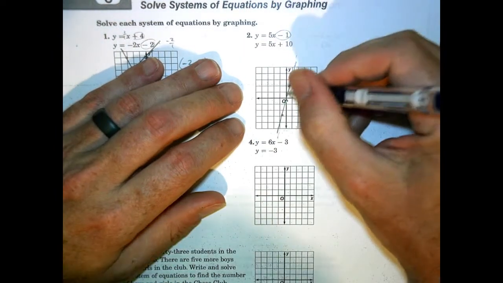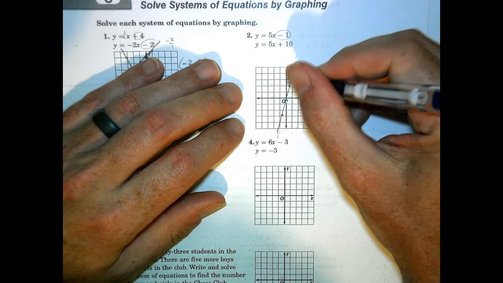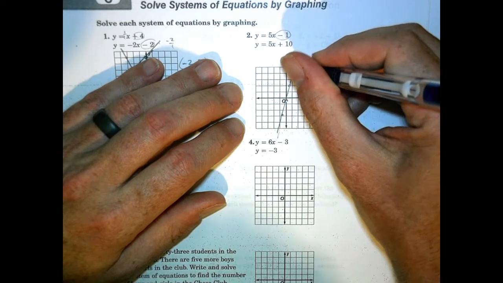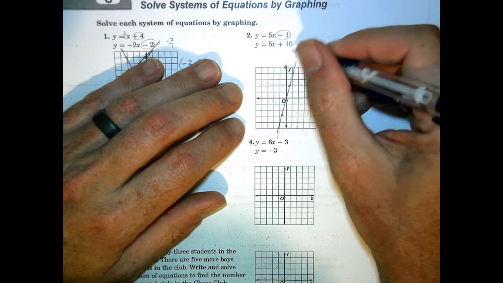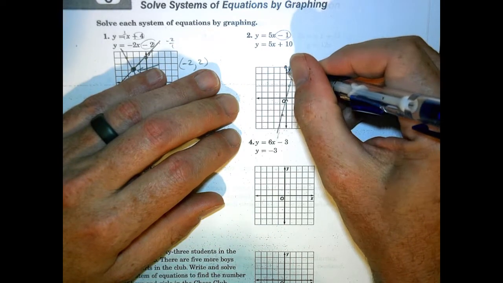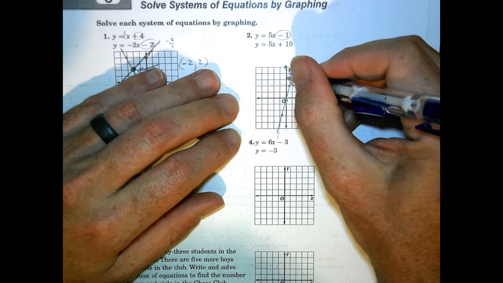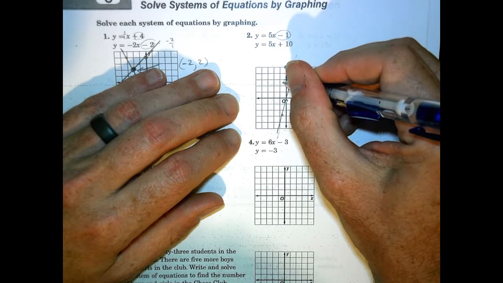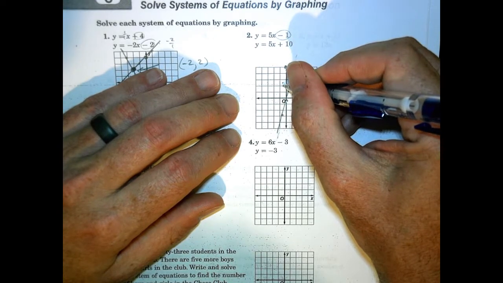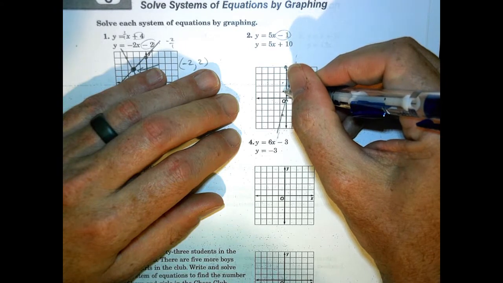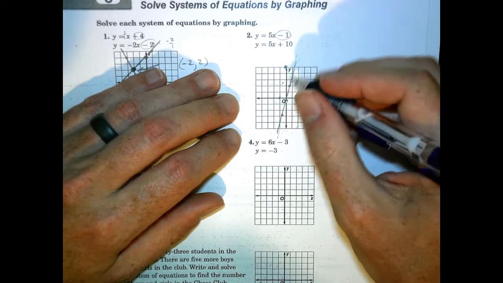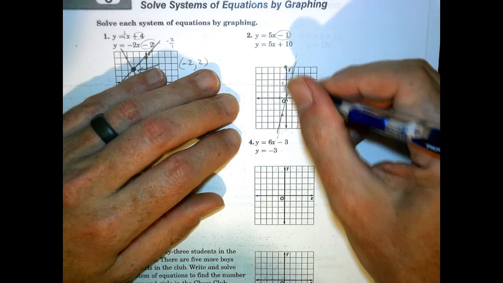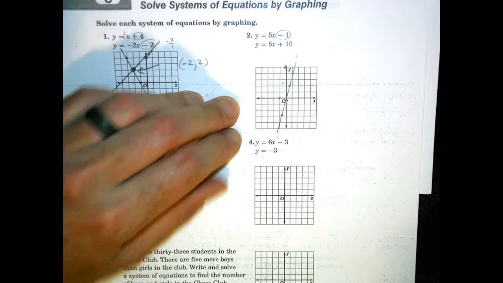All right, and now we'll go 10. So we'll go 2, 4, 6, 8, 10. And now we're going to go, this is also up 5 over 2, so we'll go down 5 and over 2. And then go down 5 again, and over 2 here. All right, so here we go like that.